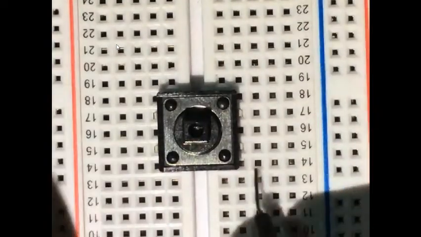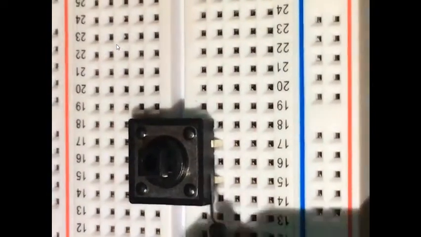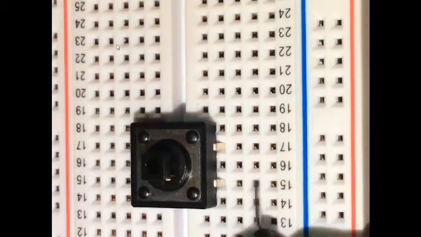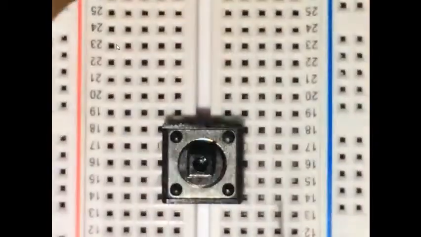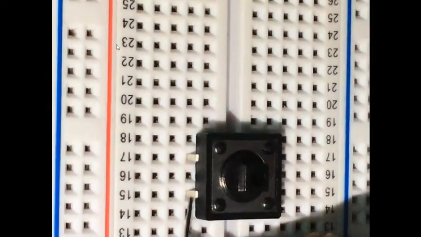You see this first lead of the button on line 15 is connected electrically inside the button to this other lead of the button.